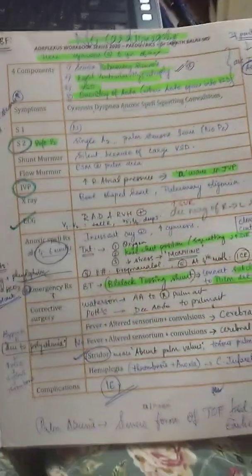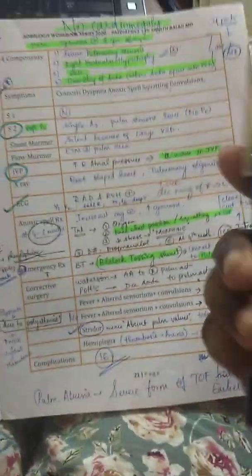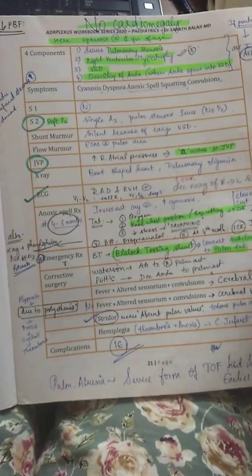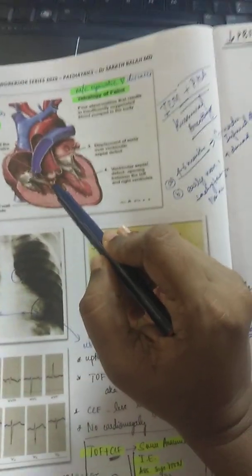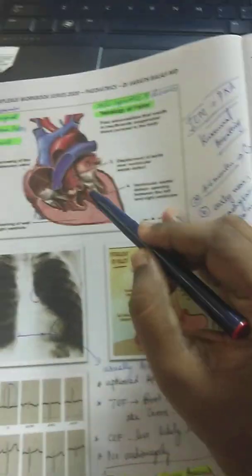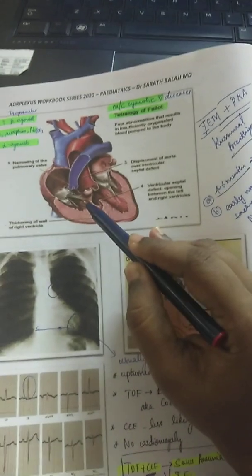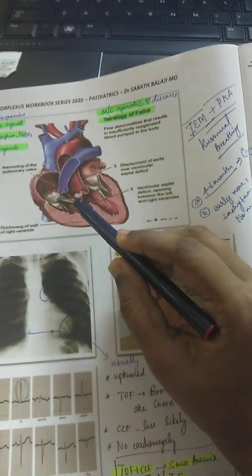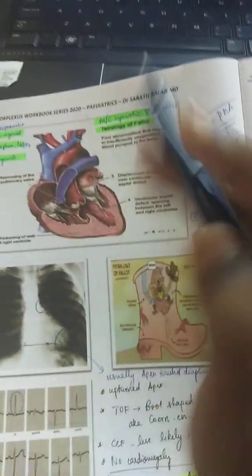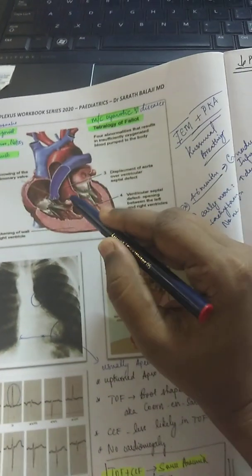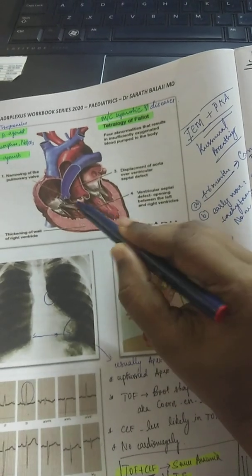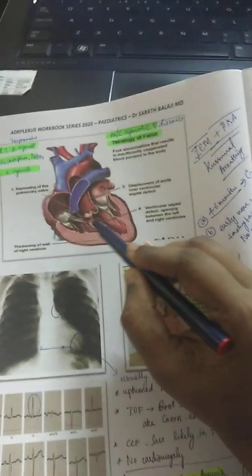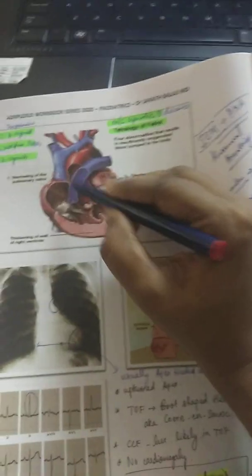Okay, so the last and the most important one among the cyanotic heart diseases is the Tetralogy of Fallot. The main thing that you have to remember is right ventricular hypertrophy. Why does it happen? Because of the four components. First of all, you have severe pulmonary stenosis, which can develop into right ventricular hypertrophy, and it is associated with the VSD and overriding of aorta.